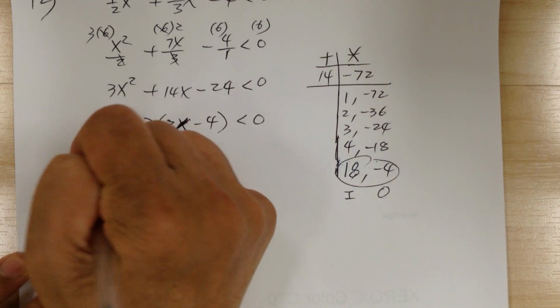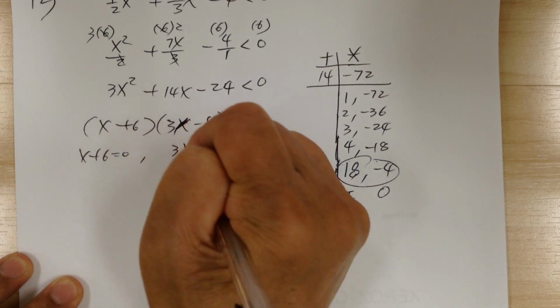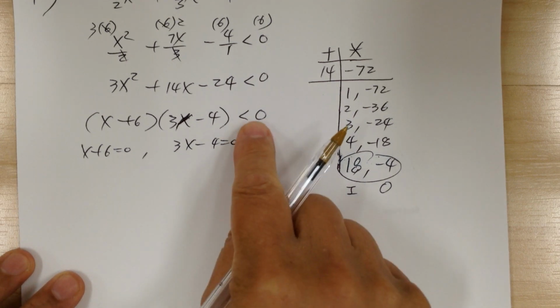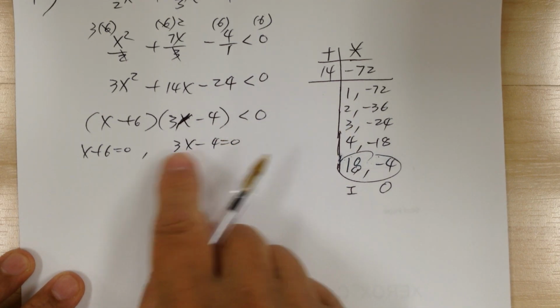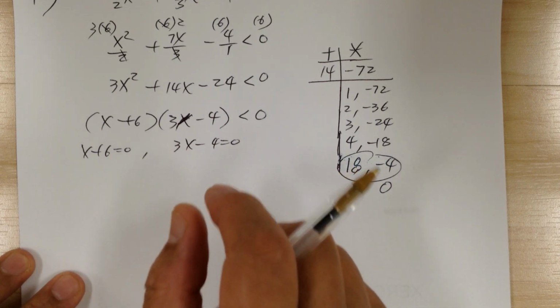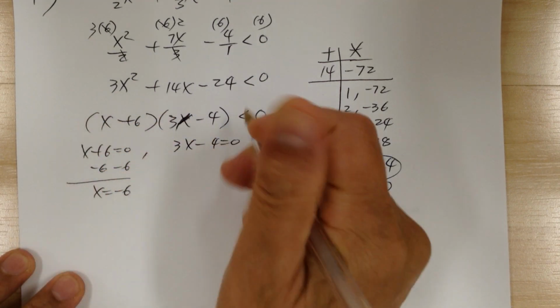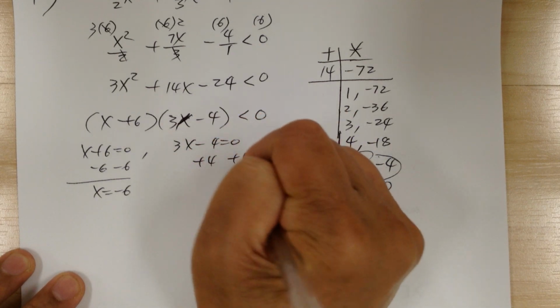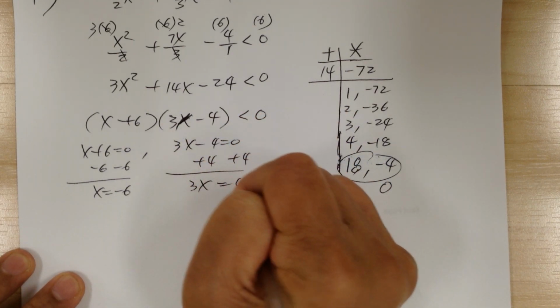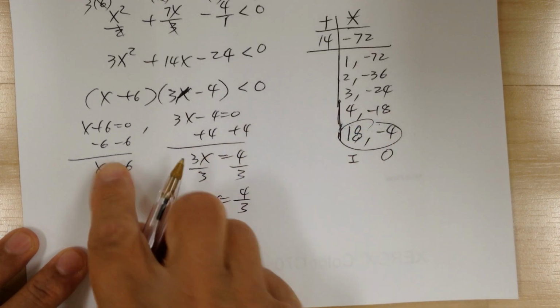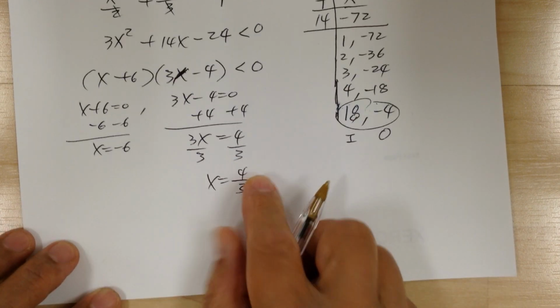Okay, so set equal to 0 to solve. Again, you're looking for the zeros. Even though this is less than, you want to set it equal to 0 so you can find out where the 0 points are. So minus 6 on both sides, so x equal to negative 6. This one you plus 4, so you got 3x equal to 4. Divide by 3, divide by 3. So x equal to 4 over 3. So these two numbers are your zeros.